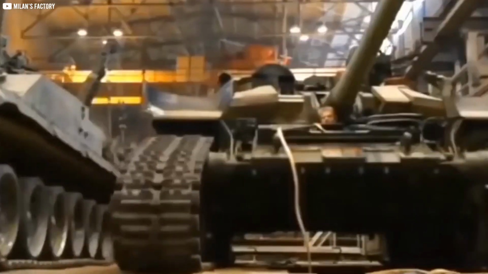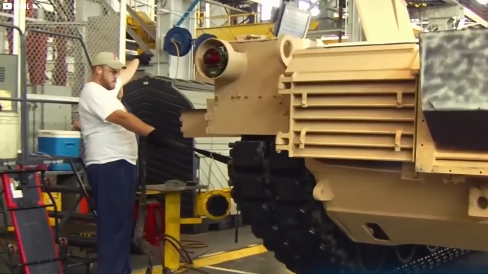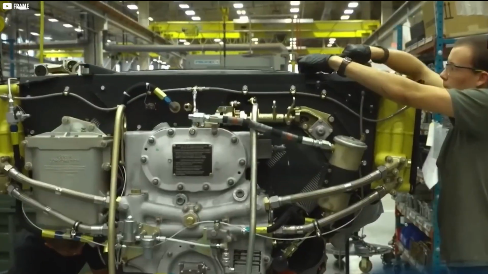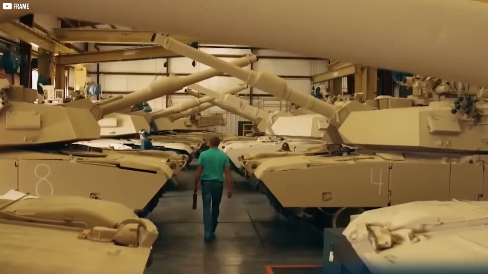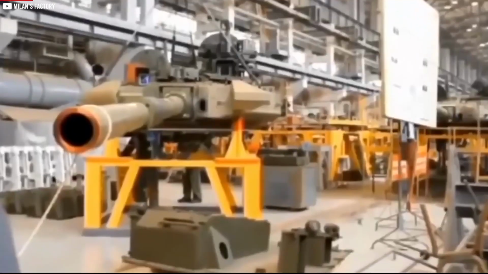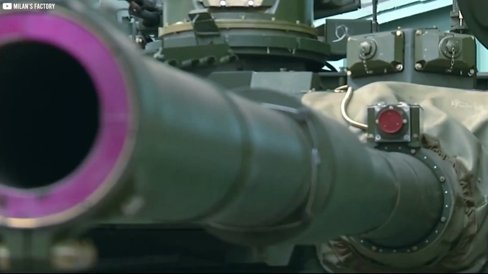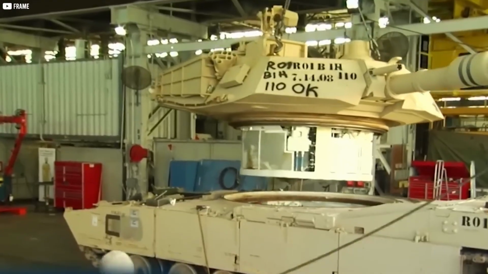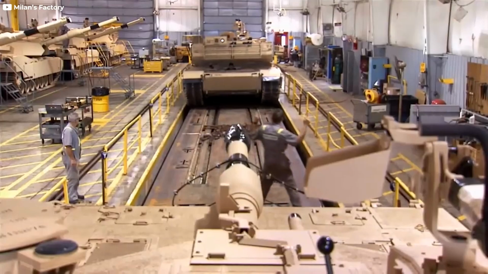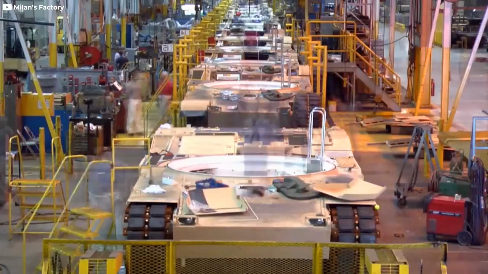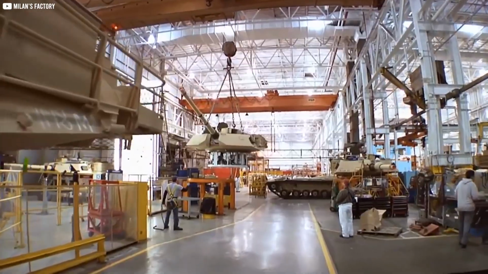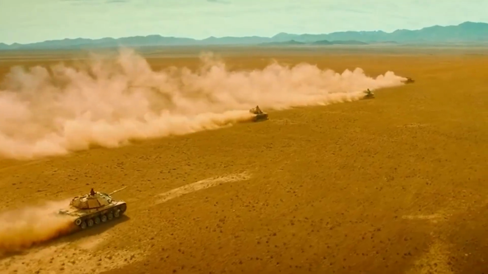The creation of a military tank is a complex process that involves a delicate balance of engineering, technology, and logistics. From the initial design phase to the final deployment, each step is crucial in ensuring the production of a powerful and reliable machine capable of dominating the battlefield.